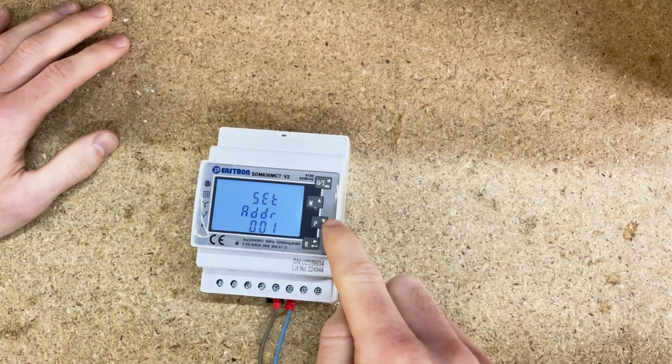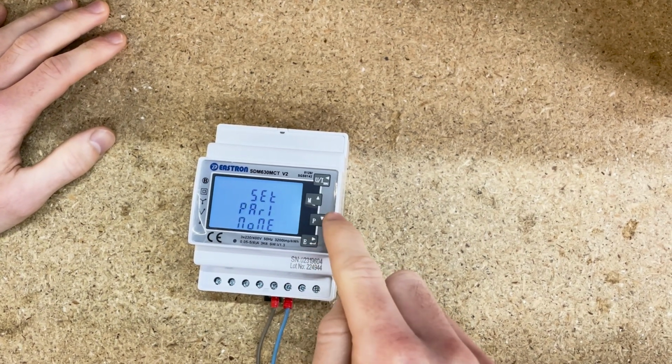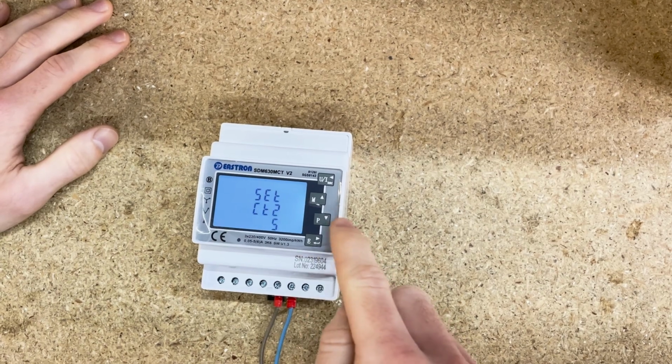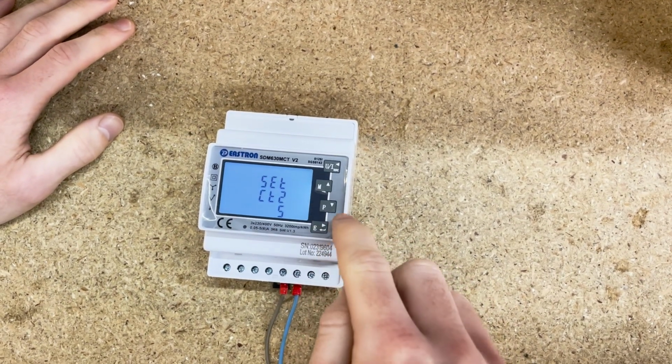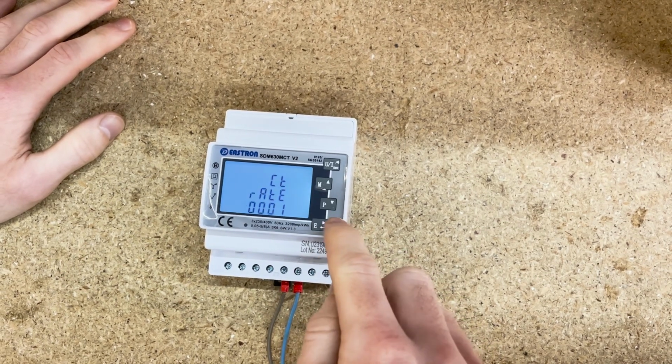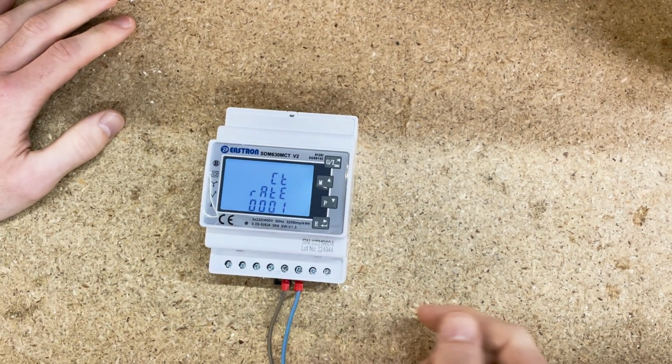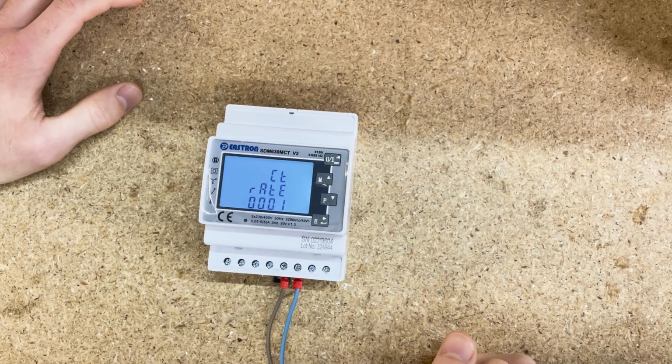We're now going to use our P button to tap down through the settings till we get to CT2. That should be 5 if you're using a 5 amp secondary. Tap one more. CT rate. So the default setting is 0001.